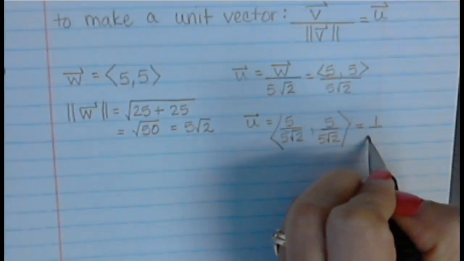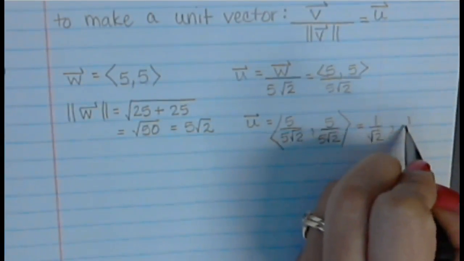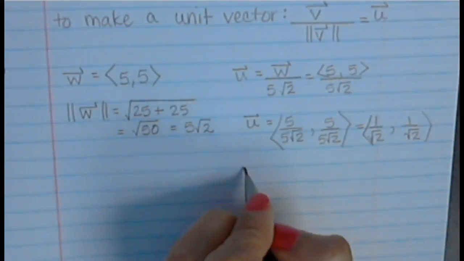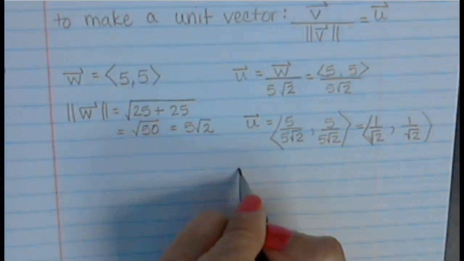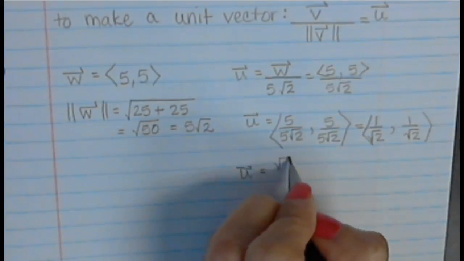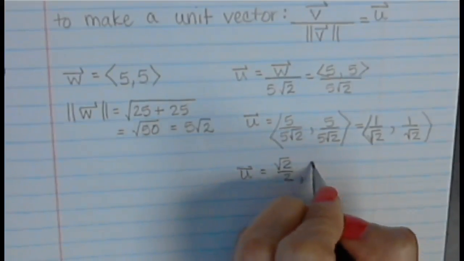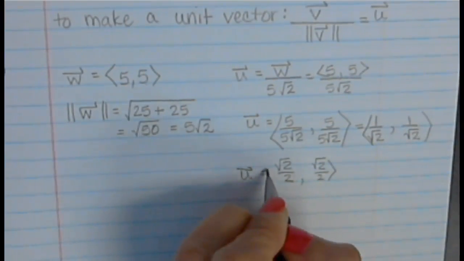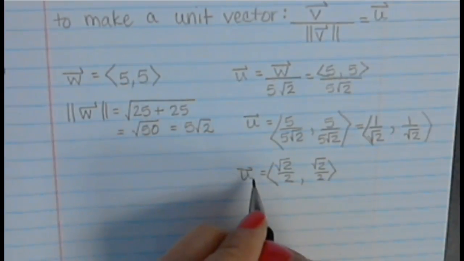Simplify that, we get 1 over the square root of 2, 1 over the square root of 2. And if we want to rationalize that, we're going to find that our u vector is equal to the square root of 2 over 2, the square root of 2 over 2. And this is what we call our unit vector.